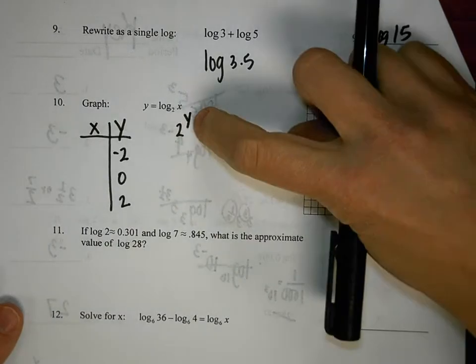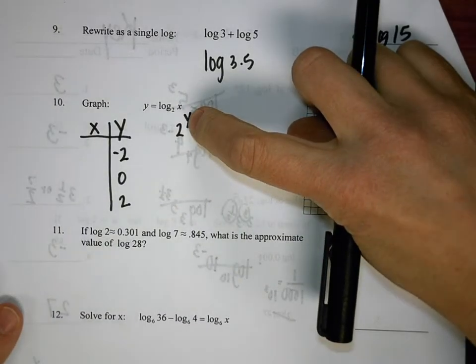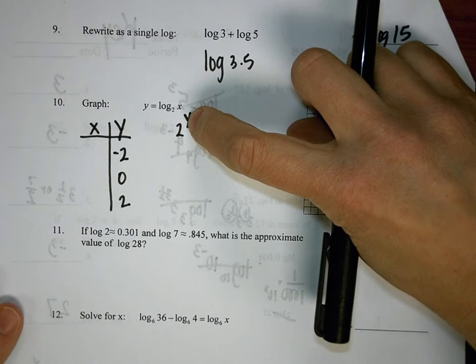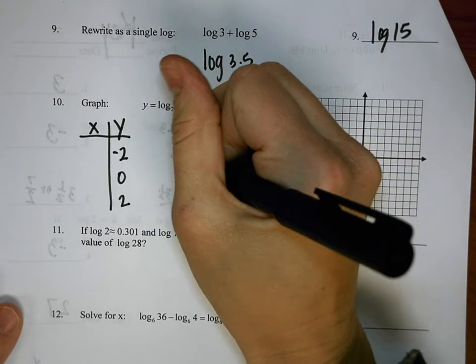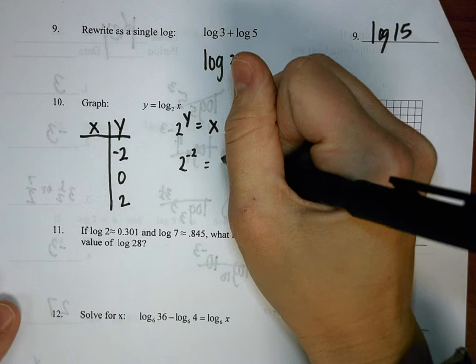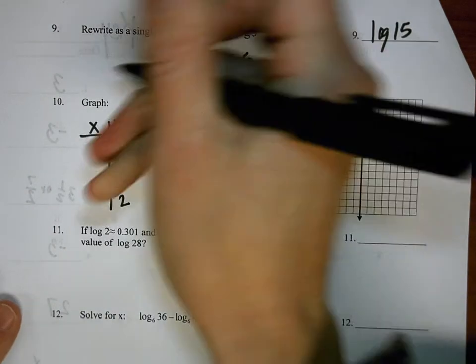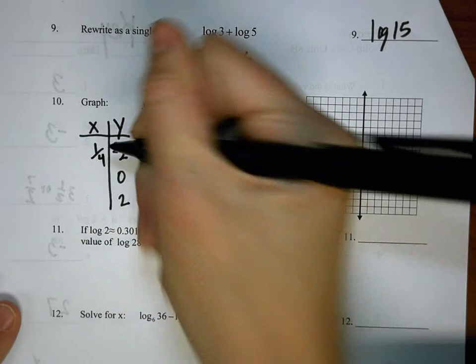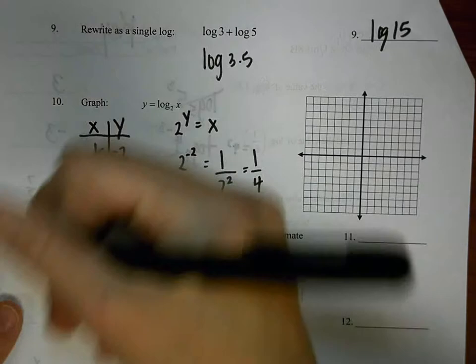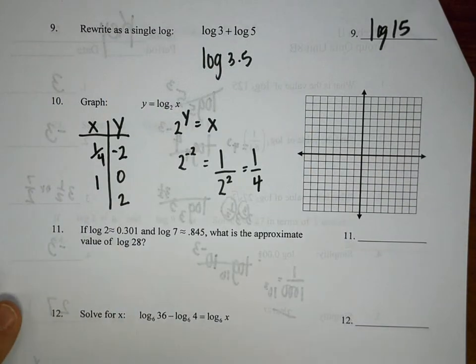When I plug in a -2, what answer am I going to get? 2 to the -2, you'd have to end up moving that to be 1 over 2 to the second, which makes 1 over... what is 2 to the 0 power? 1. And what is 2 to the second power?